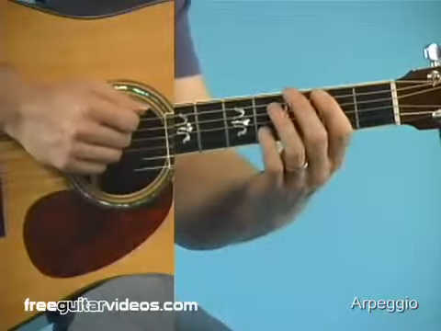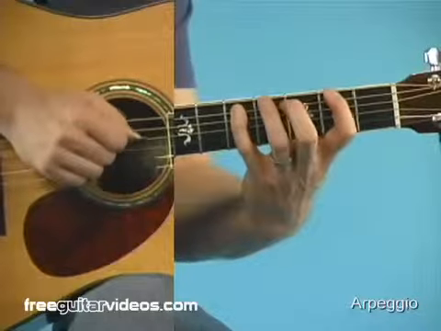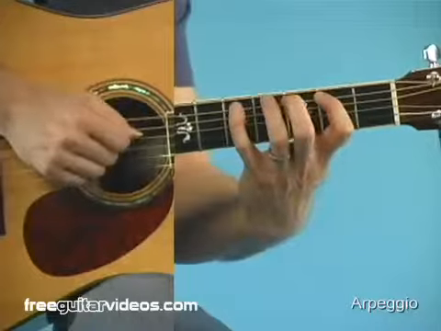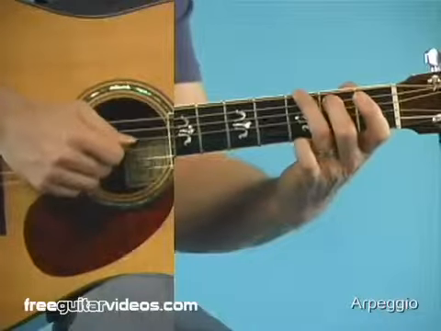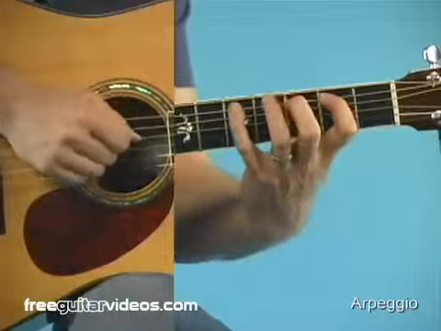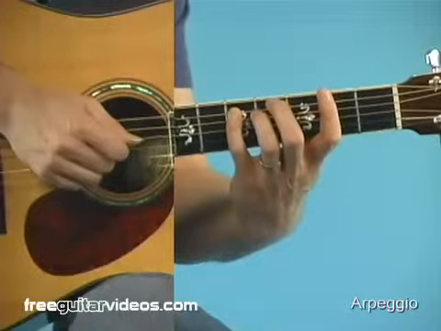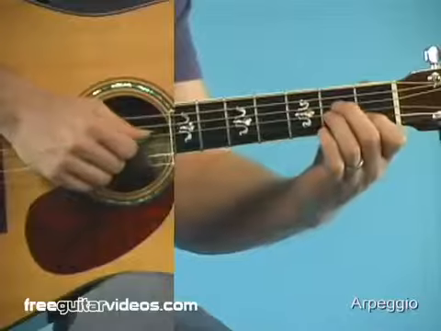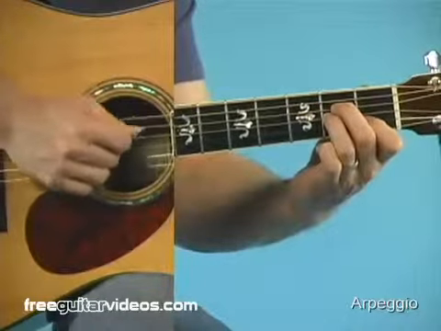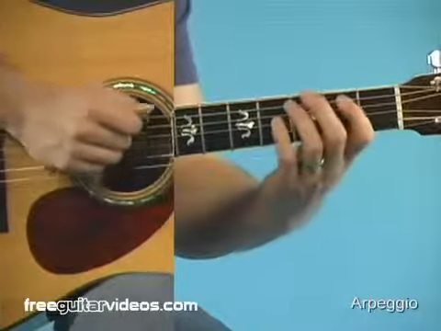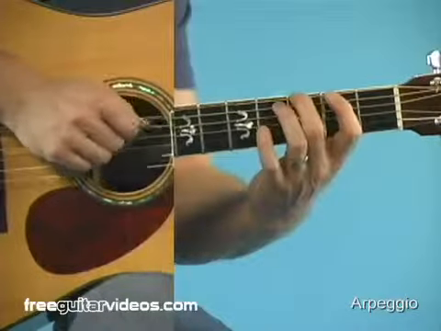We can do an arpeggio played across just a couple strings. If I played all these 3 notes together, it'd be like playing a G chord. So this is a G major arpeggio. It depends on what we're using it for. If I'm using it to play rhythm of a song, I'm going to play it something like this. If I'm using it in a solo, I may very well use a shape like this.